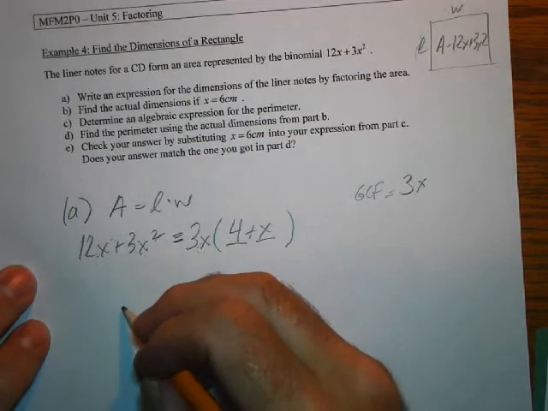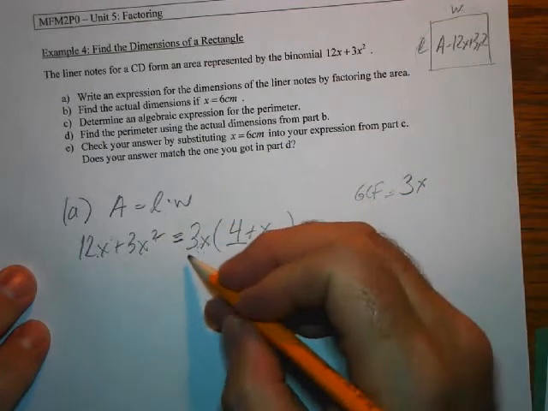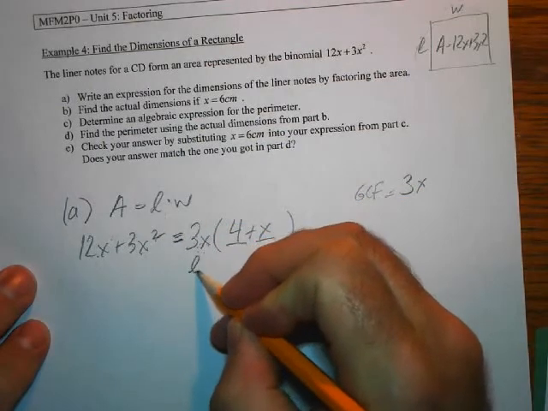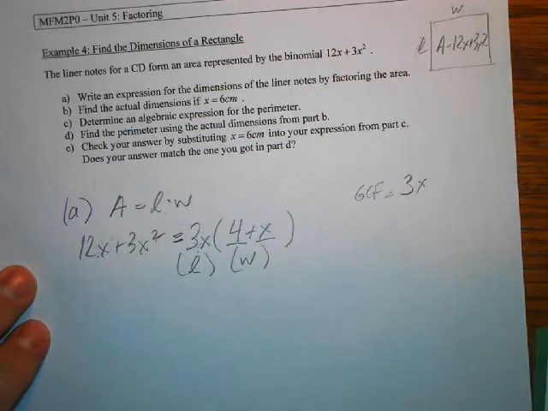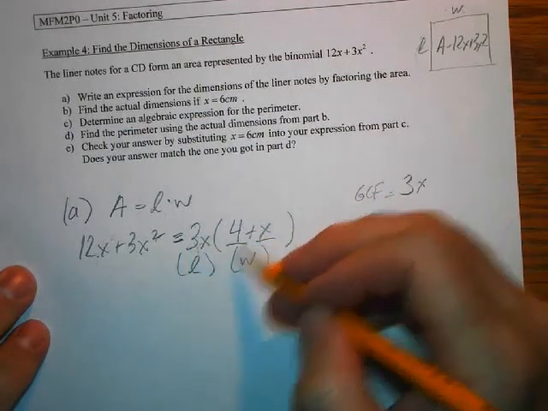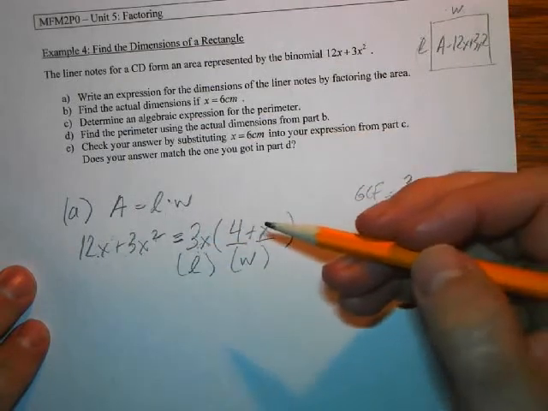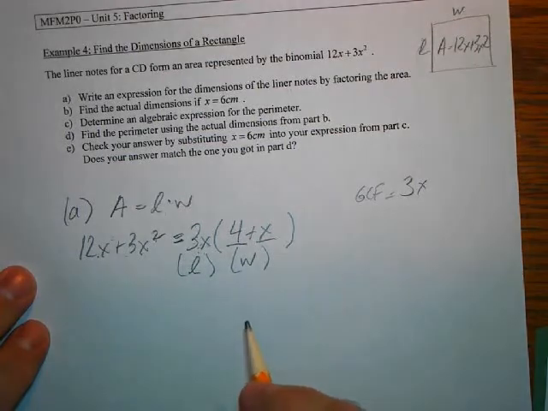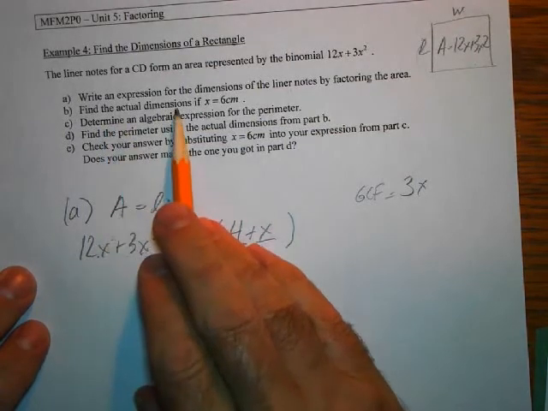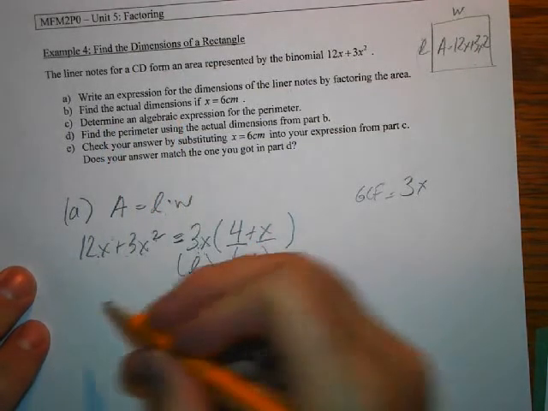Okay, so the dimensions, we could say that possibly this is the length and this is the width, so if we multiply the length with the width, we do get the area. So now let's actually plug a number in here. It says find the actual dimensions if x is equal to 6 centimeters.